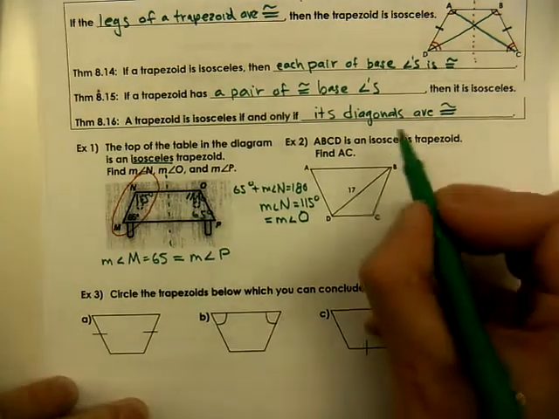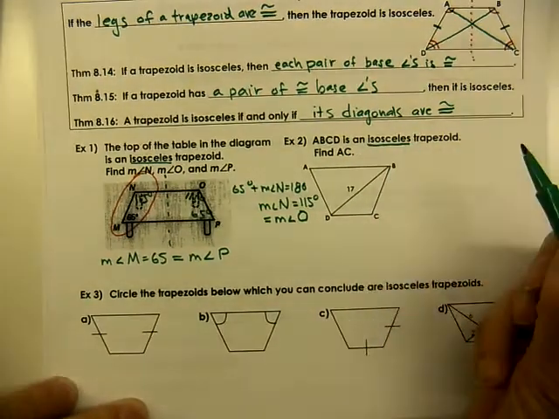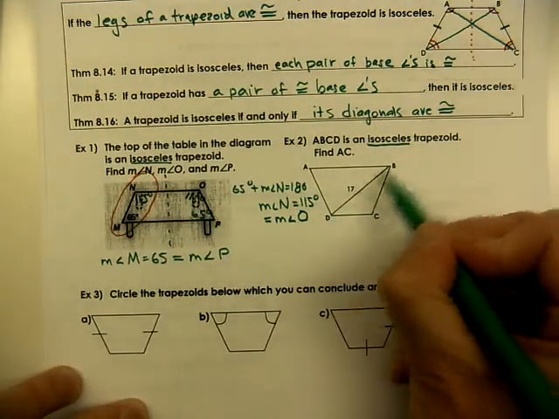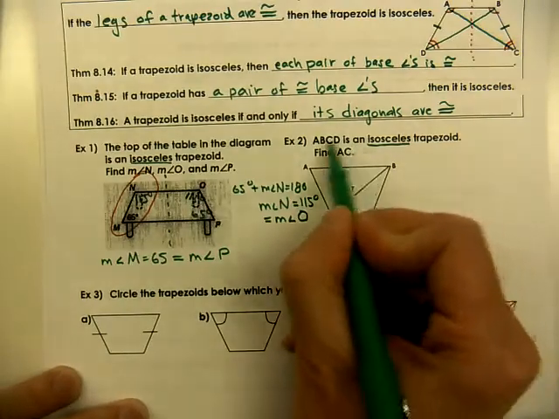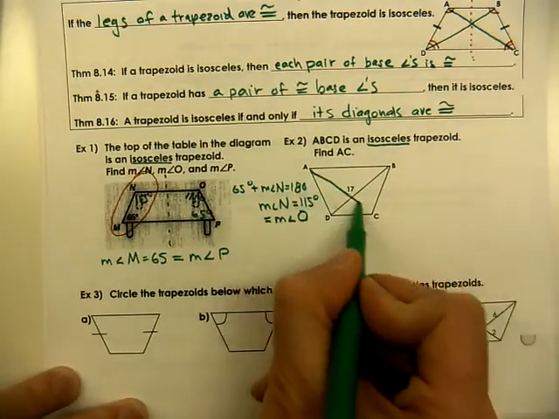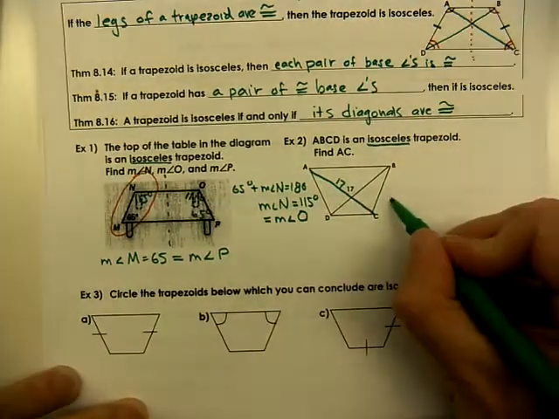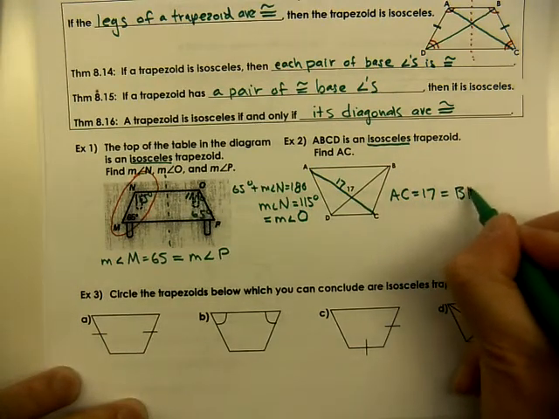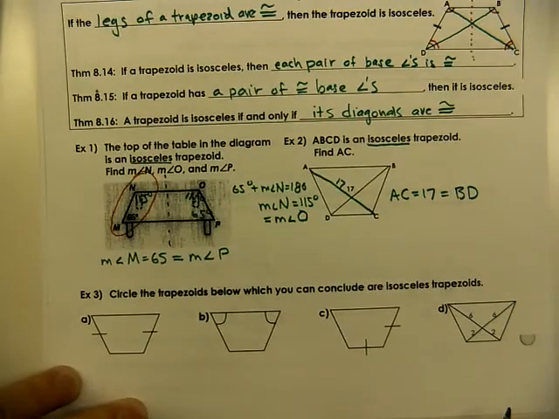Here's example 2. Again, we have an isosceles trapezoid. And we are provided with a diagonal of length 17. So to find the length of AC, that's the other diagonal, it must also be 17 as well. So those are the two diagonals, and they're both equal to 17.